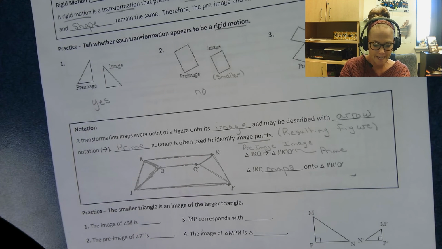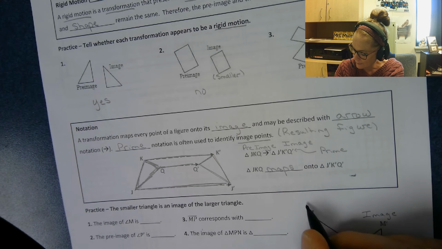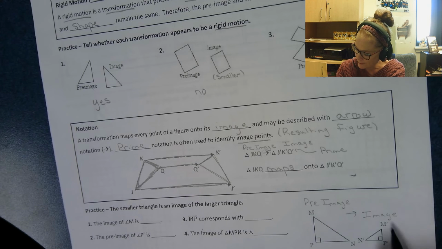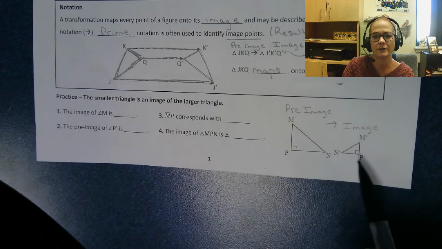Okay. Practice. The smaller triangle is an image of the larger triangle. So this is the image. So that's the result. It got smaller. Here's the pre-image. The pre-image maps onto the image, and you can see the little prime. So if you can't see down there, you can see the little prime notation down here.